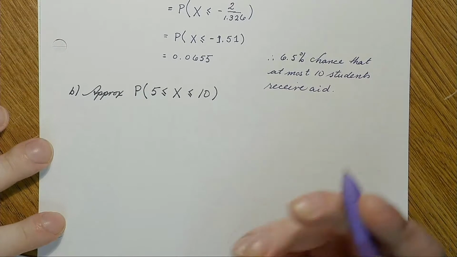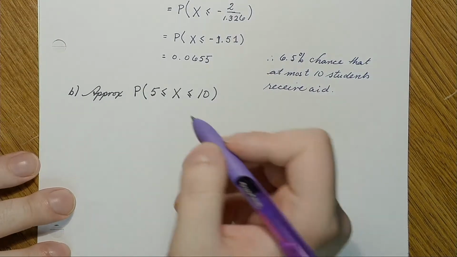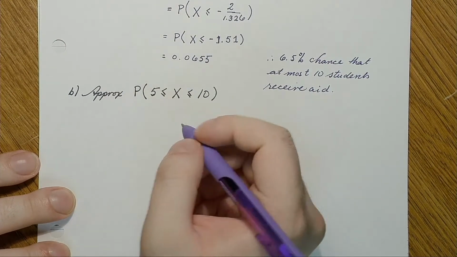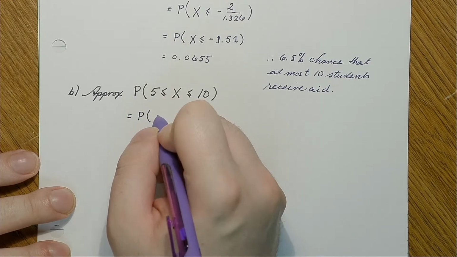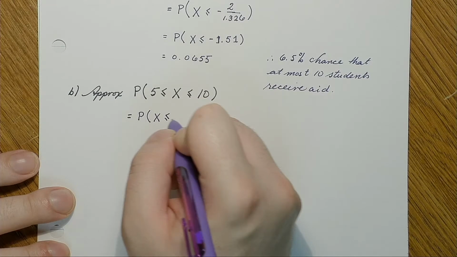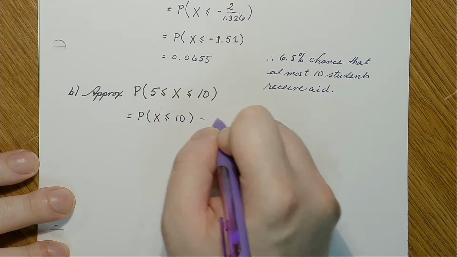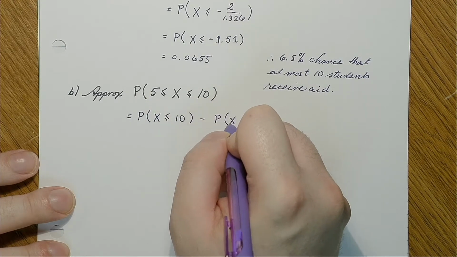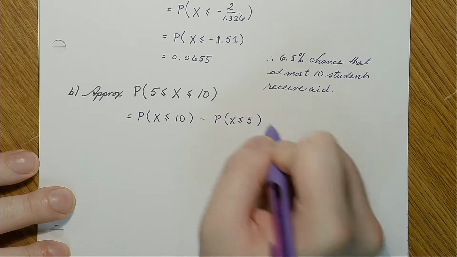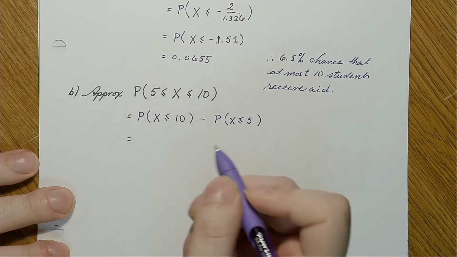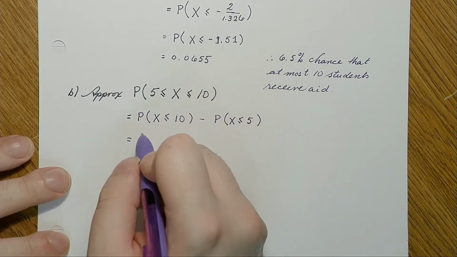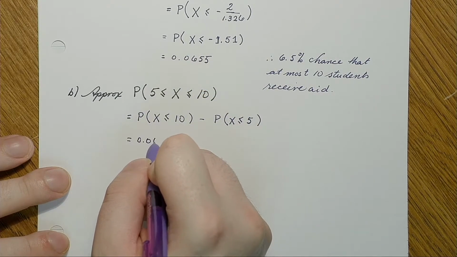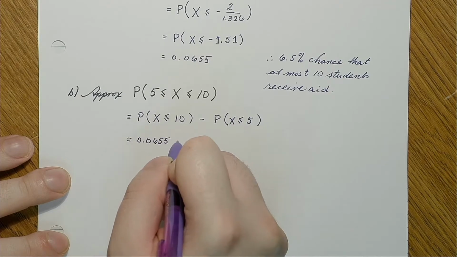So same thing we can do for this one. We'll do the CDF up to 10 minus the CDF up to 5. Now we've already calculated what 10 should be, so let's not waste the calculation, so we'll have that there.